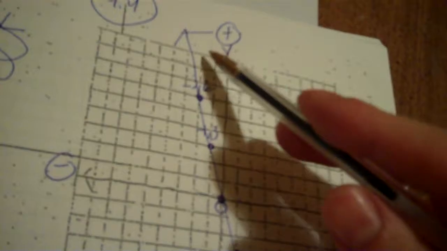Alright. And these are continuous, so you want to connect the points. They should form a line. Okay. Arrows on both ends because it keeps going. Okay, next one. Then we're going to graph equations.